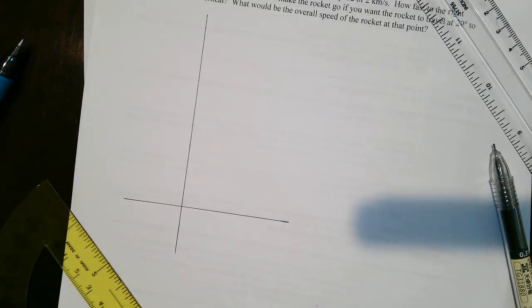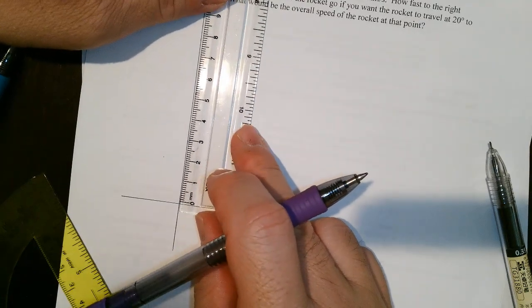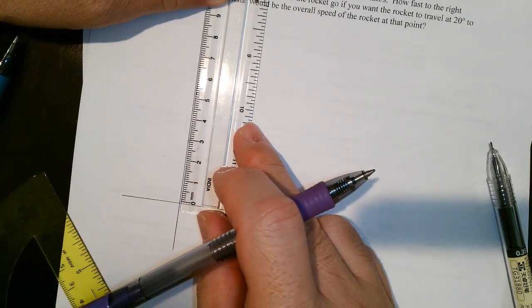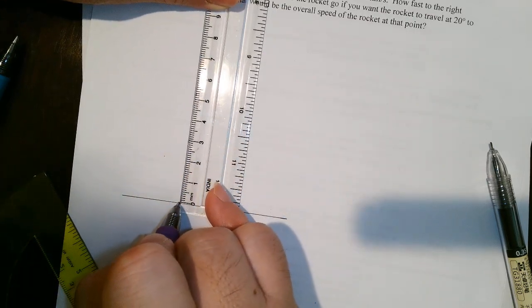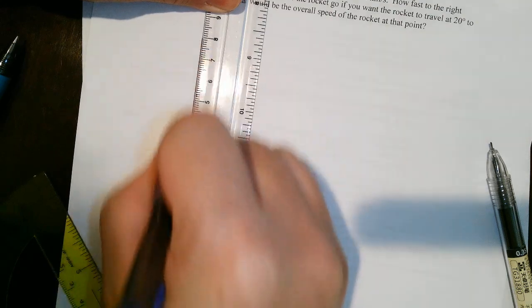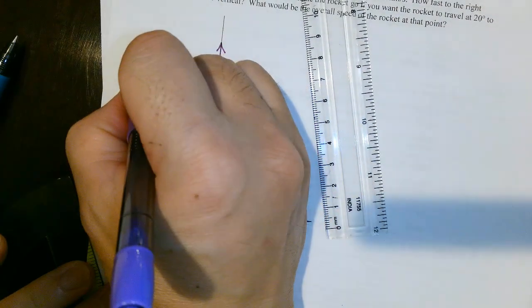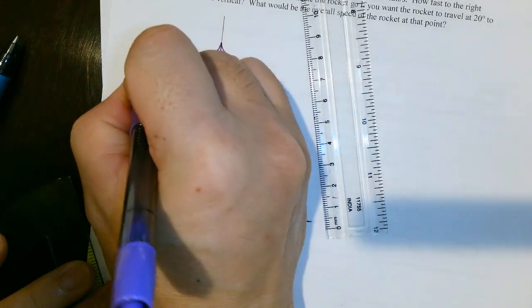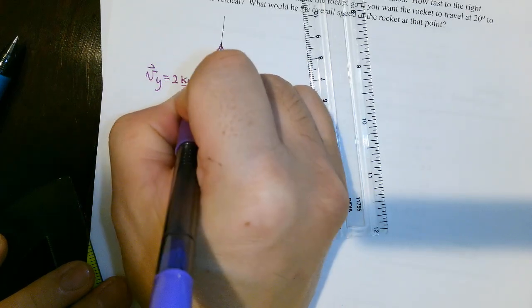And the rocket is actually climbing at 2 kilometers per second. I'll make it big so you guys can all see it. So here the rocket is climbing this way at 2 kilometers per second. But that's a pretty fast speed, right? So my Vy is equal to 2 kilometers per second y hat.